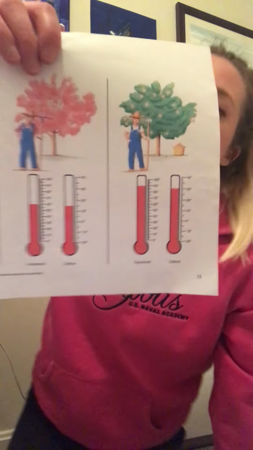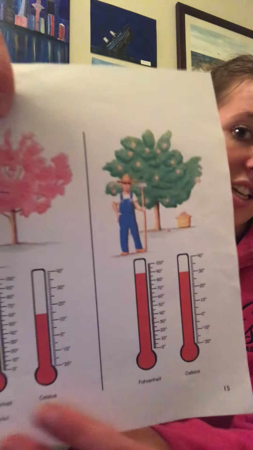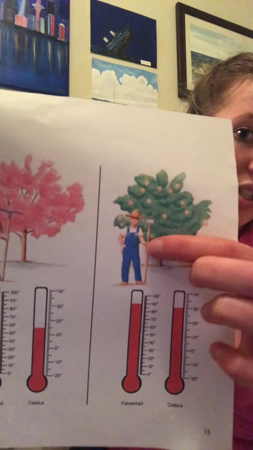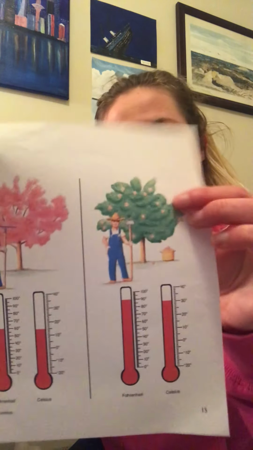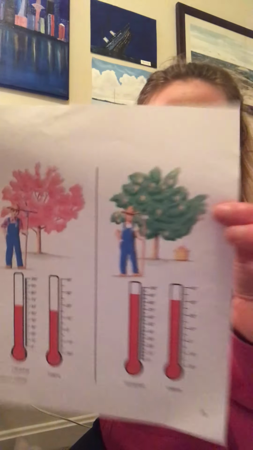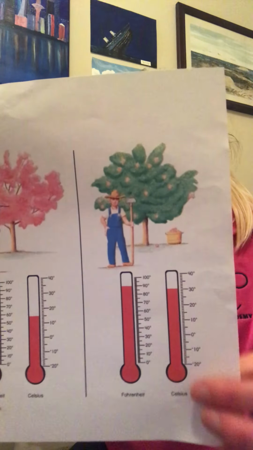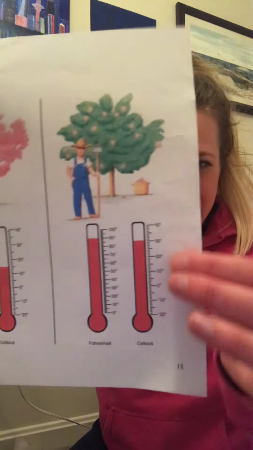Now let's look at the next one. Let me scoot a little bit closer. In this picture, the guy is dressed even less. He has short sleeves on now, and it's fully green. Looks like it's summertime. There's even, I guess those are apples or oranges, and there's more grass on the ground, and the temperature is 30 degrees Celsius. That is pretty warm. So we're going to be looking at the different types of measurements or the different types of temperature in Celsius today.